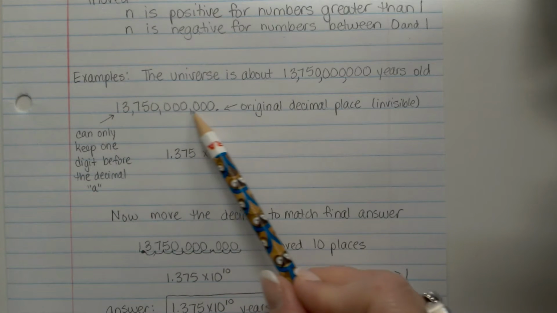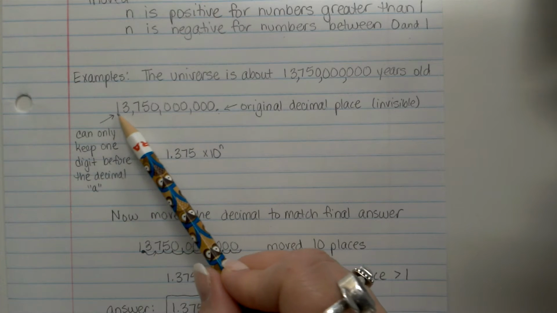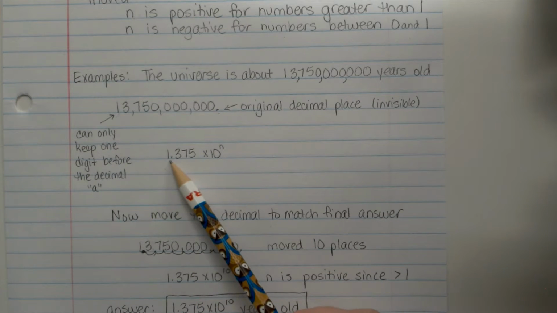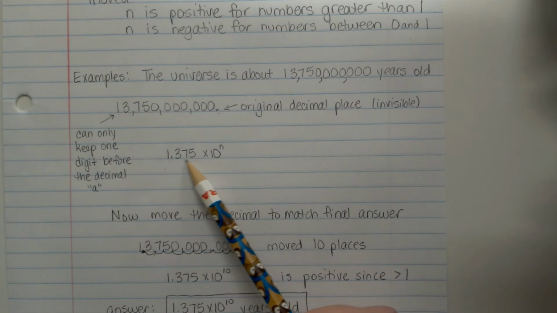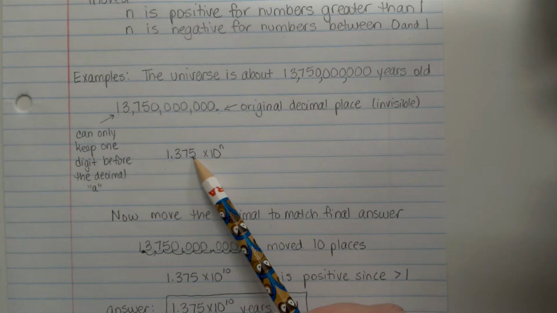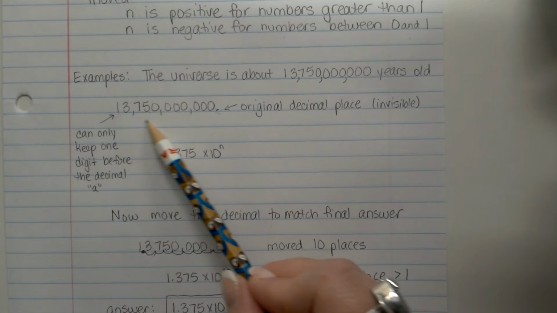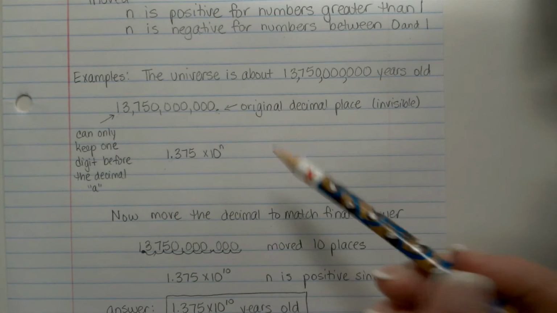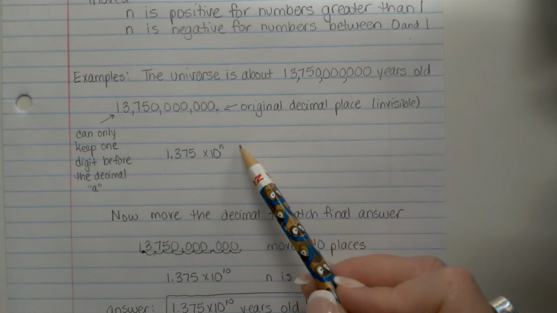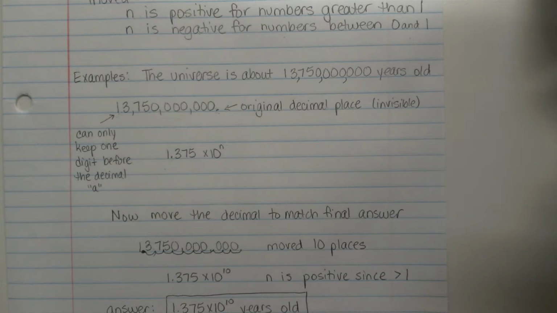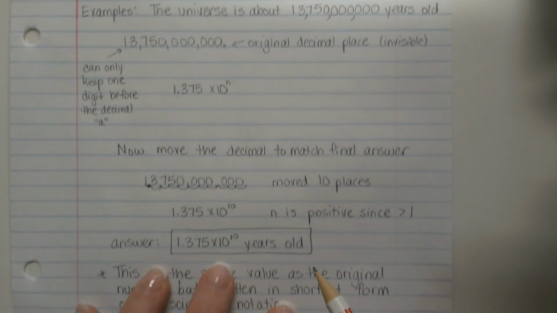And so here's the number expressed normally. We need to express it in scientific notation. Only this first digit, this number 1, gets to be in front of the decimal. All the other numbers that are not ending in zeros are going to just go after the decimal place. Since I moved the decimal over this many spaces, that's what's going to end up going in the exponent of the 10. So it's always going to be a number times 10 to the power of something. That's part of what scientific notation is.